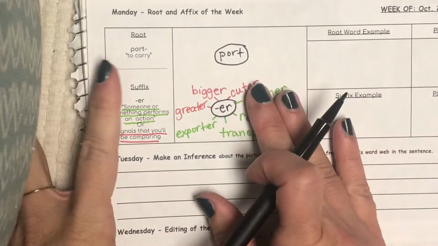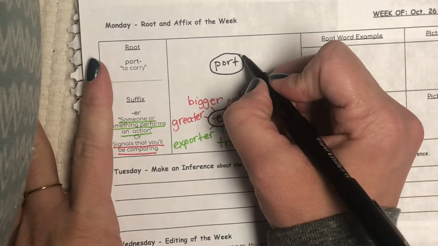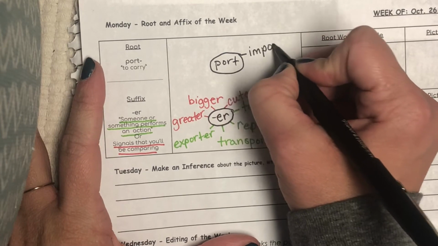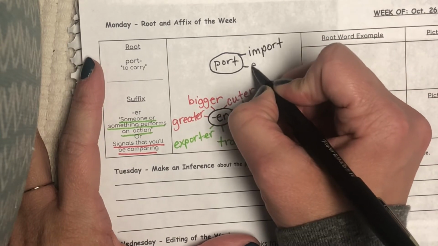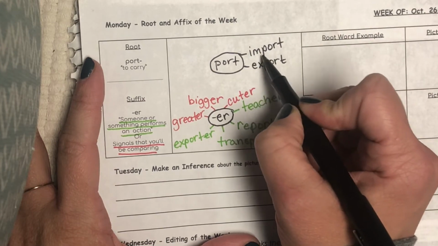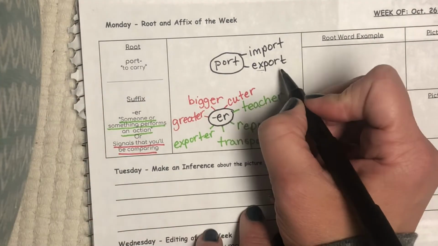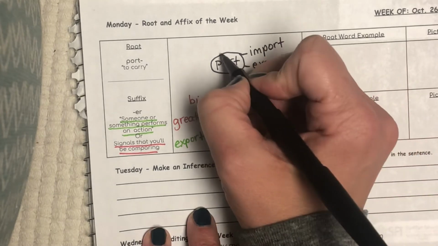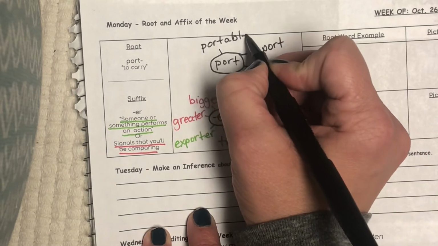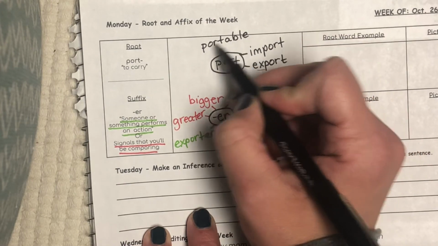All right, now for port. So in social studies, we've learned about import and export. So bringing something in and then taking something out or carrying something out. We have portable, so something can be carried.